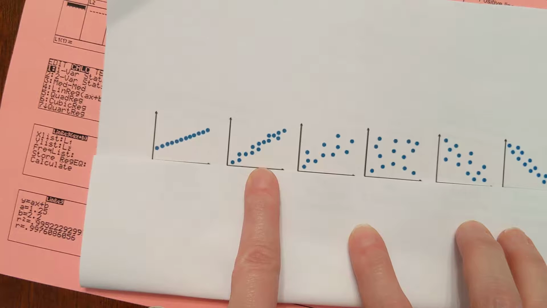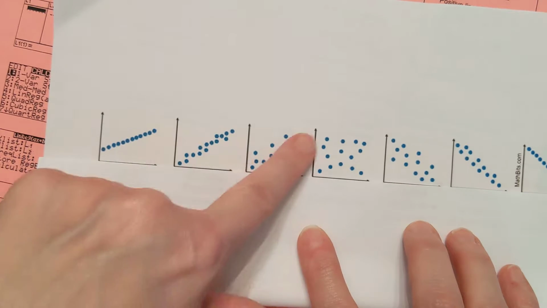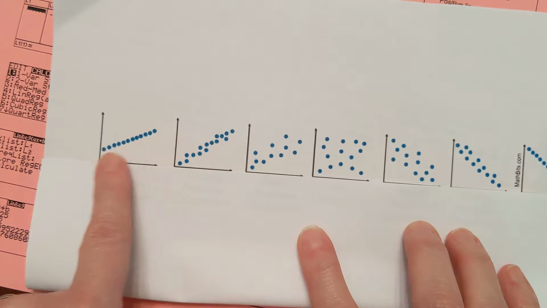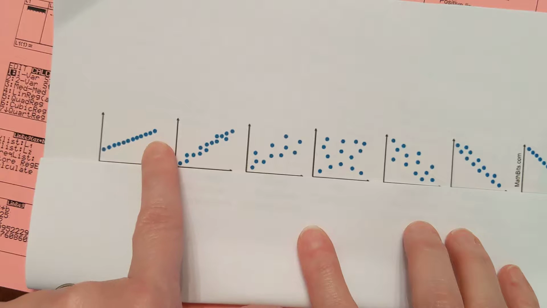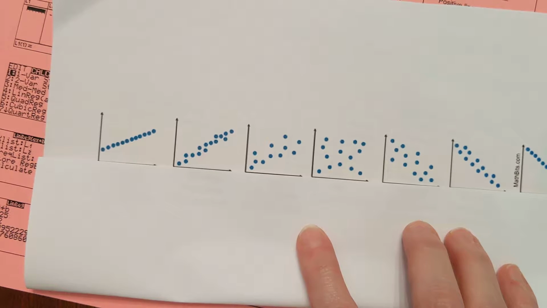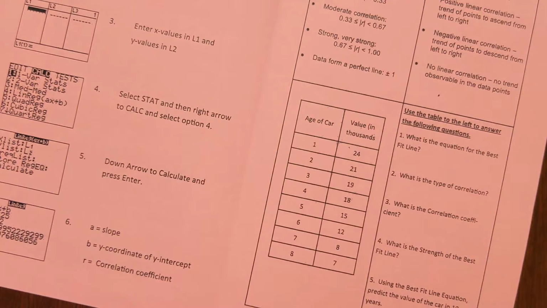This one is not perfect, but it does look like a line. This one, it's trying to form a line, I can tell. It doesn't look like no correlation, right? Just because your data points are not in a perfect line does not mean there's not linear correlation, okay? So we're going to talk about a way to decide if it is linearly correlated and how strong it is using the calculator. The calculator is going to give us a value for that.